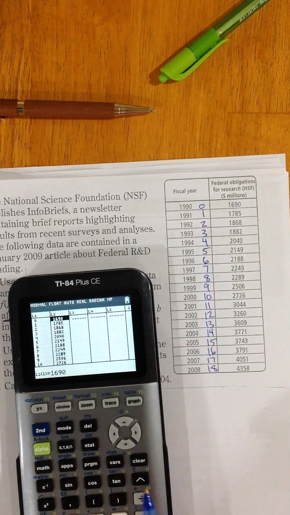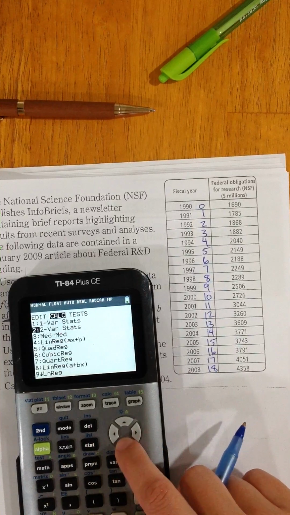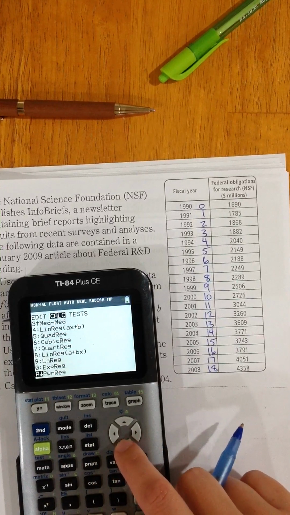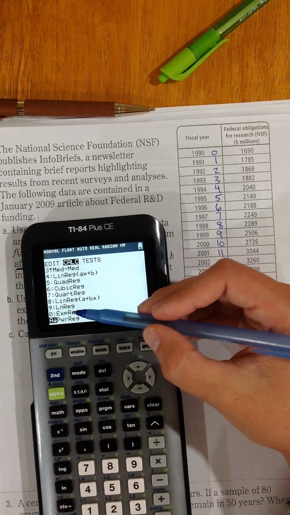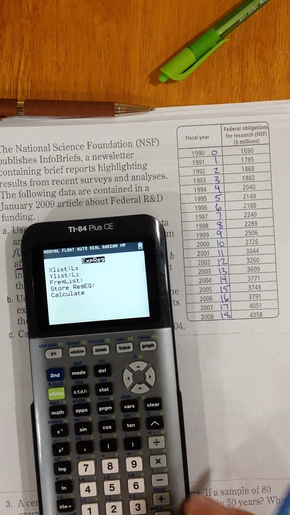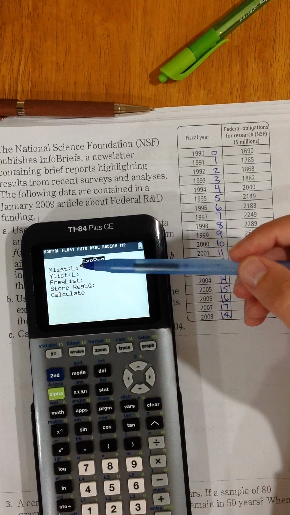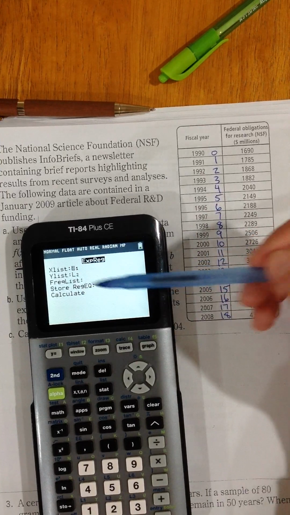And then similar to what we've done before, they want us to find our exponential regression for this. So we're going to go stat, calc, and this time we're scrolling down to exponential regression, which would be the one that's got the 0 by it, or like the 10th one. So we hit enter there. It asks us similar questions, so we want our x to be list 1, y to be list 2.